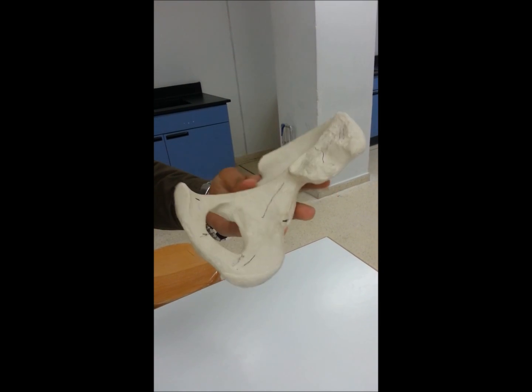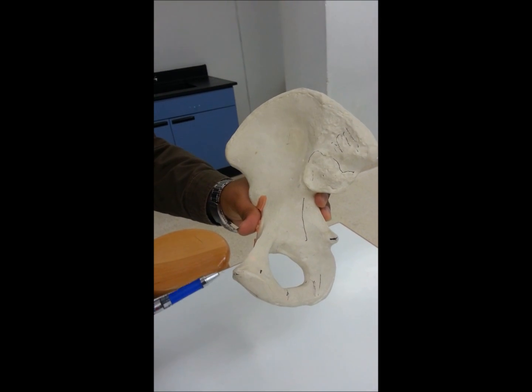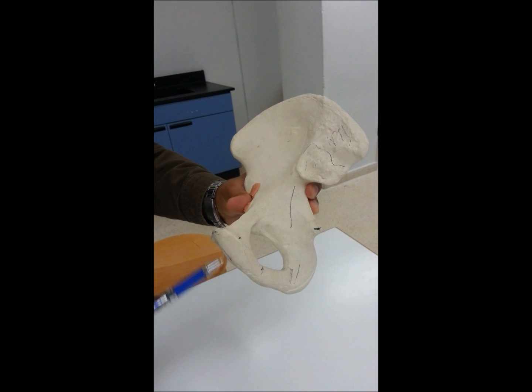Let's go to the medial view, and in the medial view this is the iliac fossa, and here the pubic tubercle, and this is the pubic tuberosity.